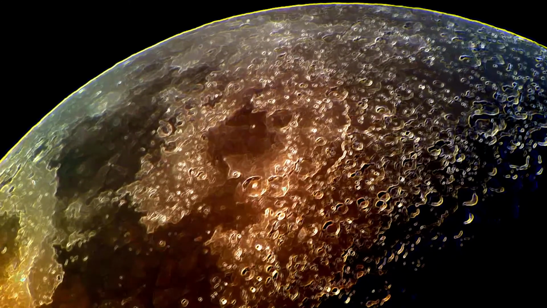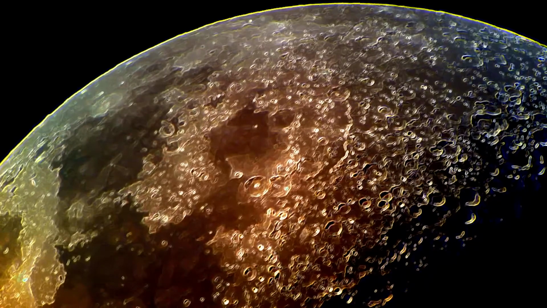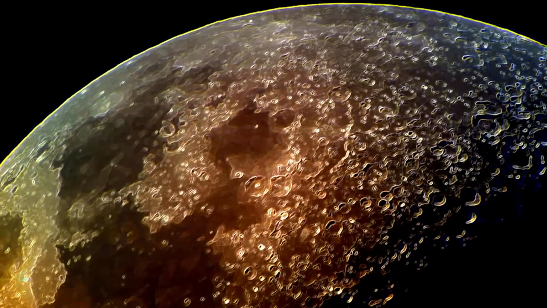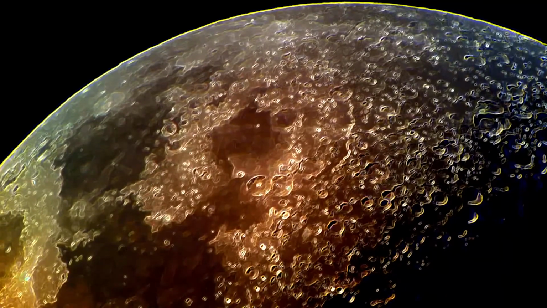Now this capture is reminiscent of a couple that I've shot that are very quick and clear. Here comes the first wave. There it goes, and here comes the second wave right behind it.